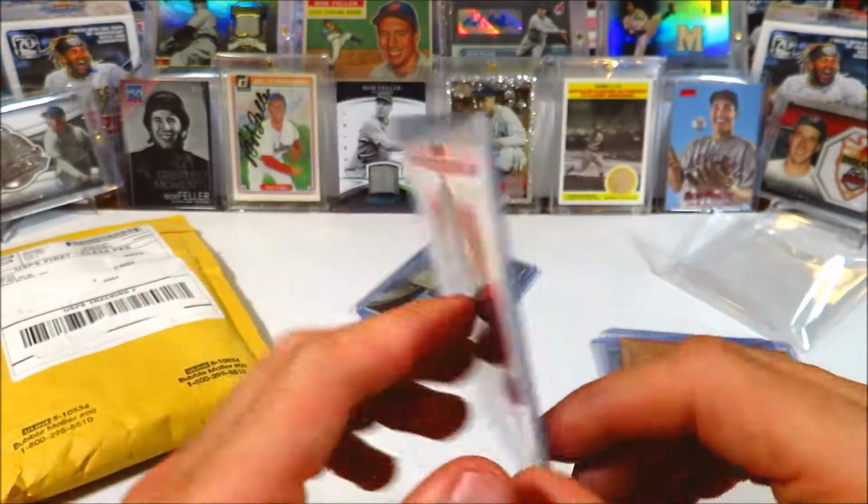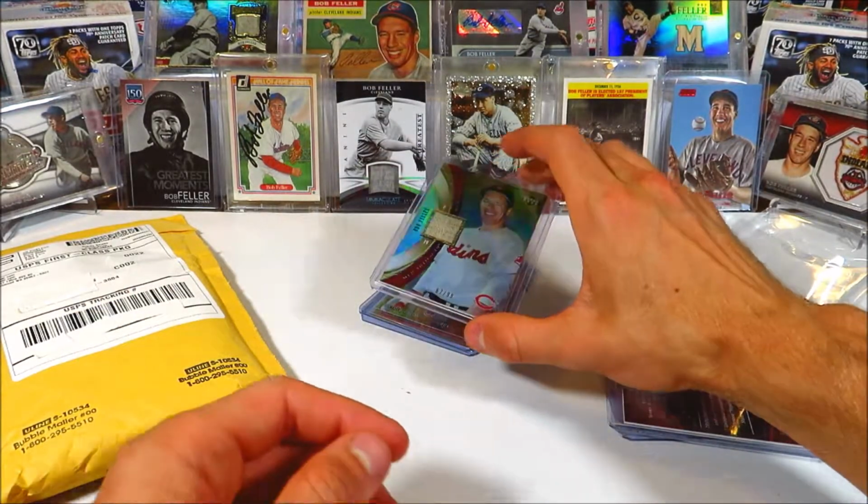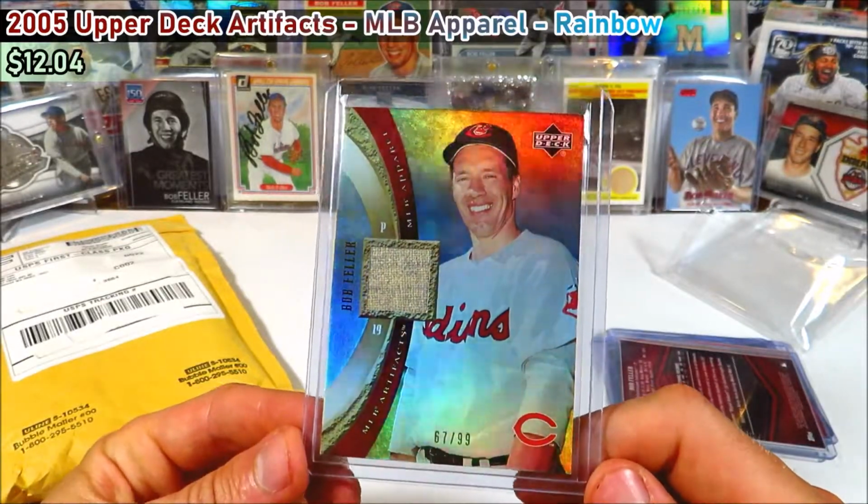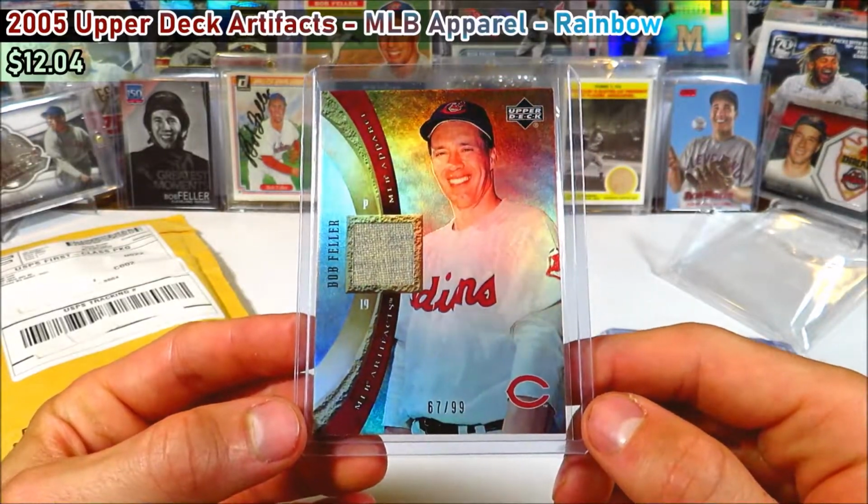So a nice one for the collection. And then this next one, super, super cool. I mean, look at this card. That's incredible. So probably my favorite from this order in particular. This is numbered at 99.